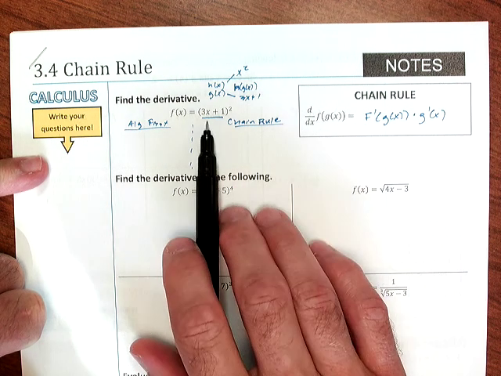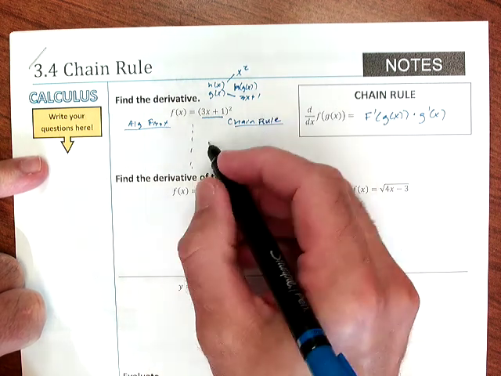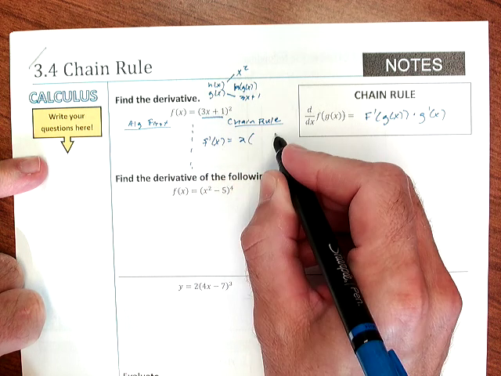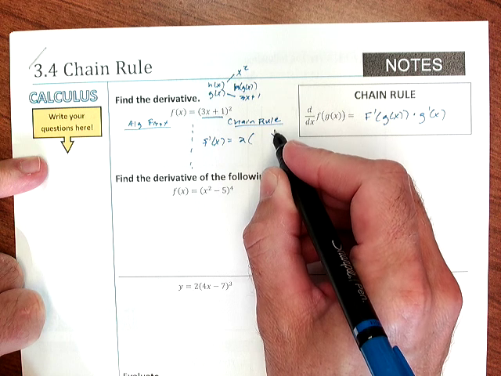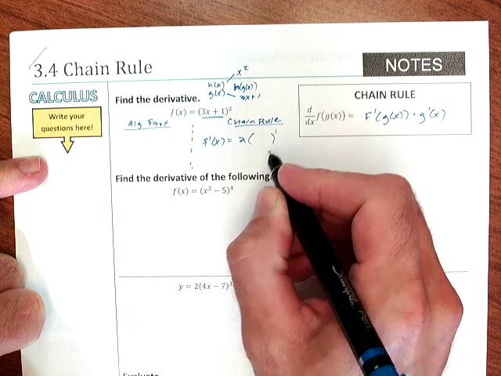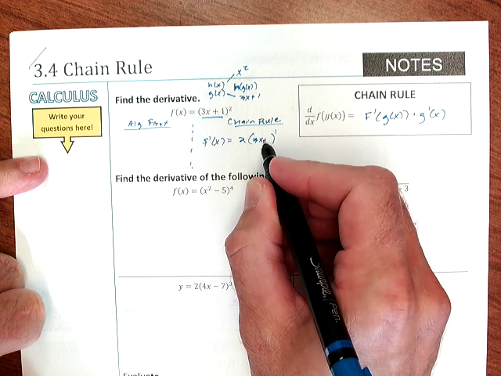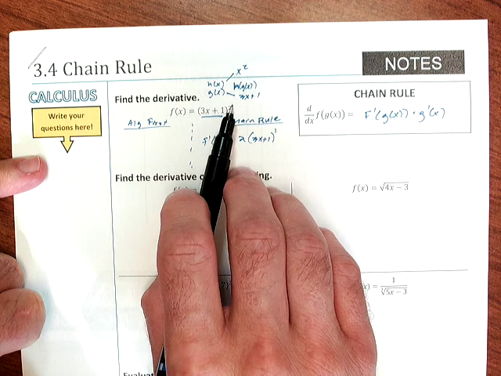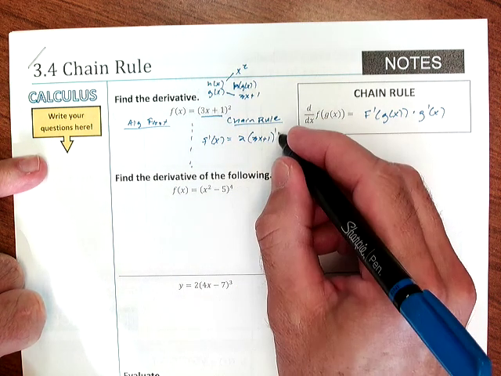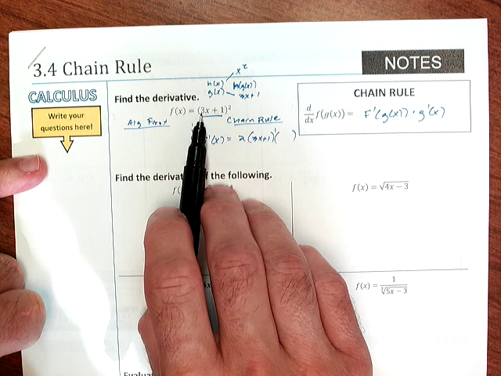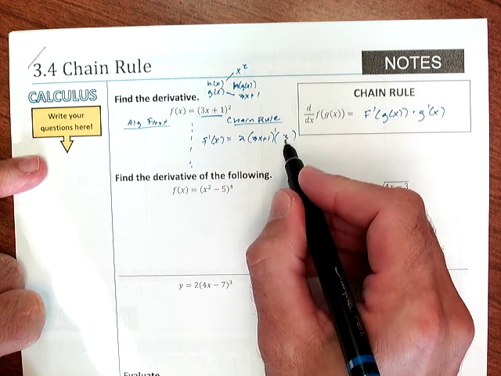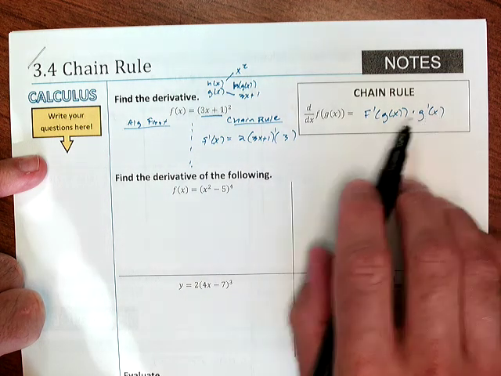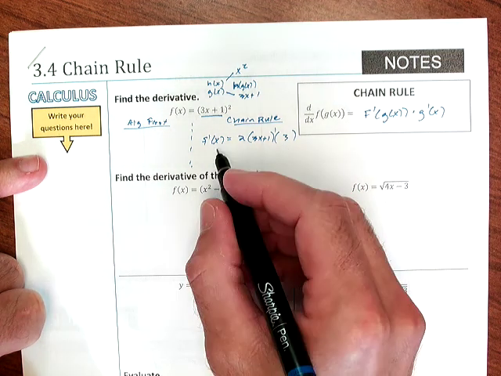The derivative of the outside would be the derivative of something squared. So f prime would be 2 times the inside untouched to the first power, because I'm reducing the power by 1. I don't touch the 3x plus 1 at that point. I'm just deriving the outside: 2 out front, leave the inside untouched, reduce the power by 1, done. Then right afterward, times the derivative of the inside, and the derivative of 3x plus 1 is 3. This is the derivative of the outside with the inside untouched, times the derivative of the inside, done.